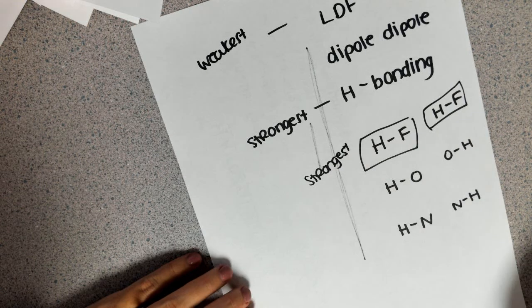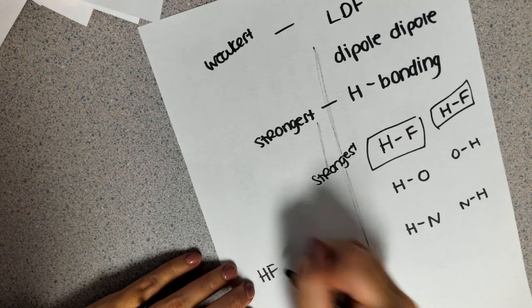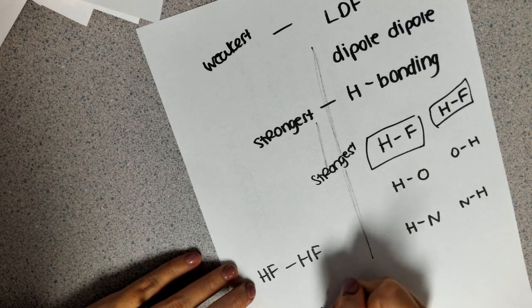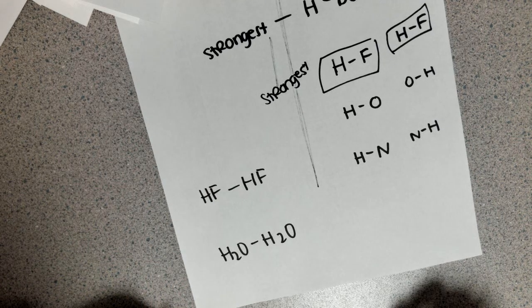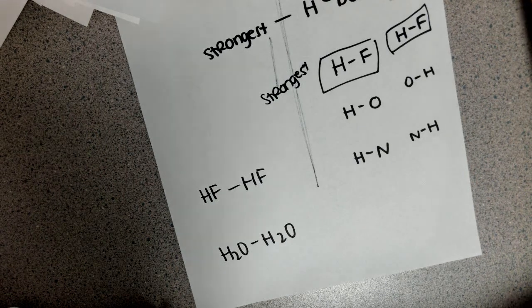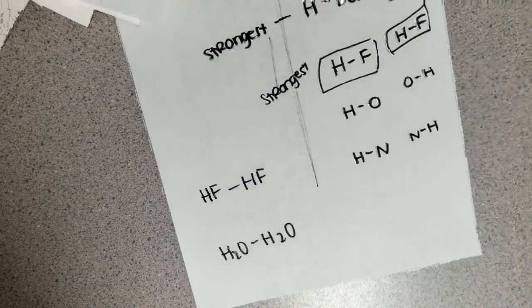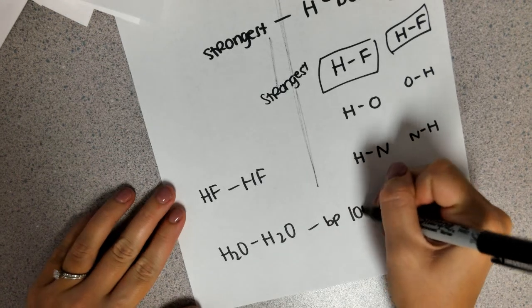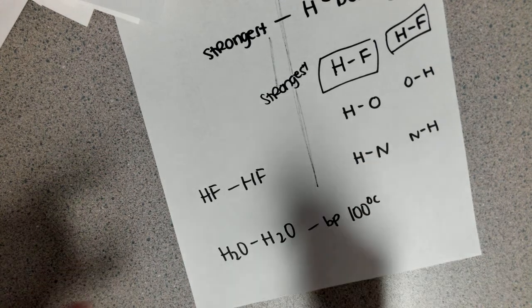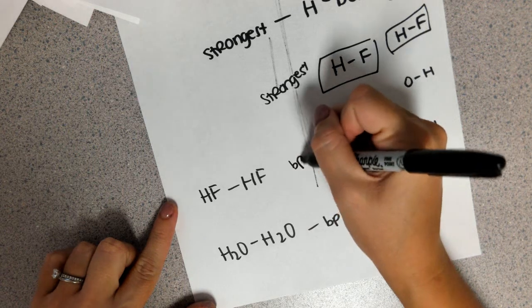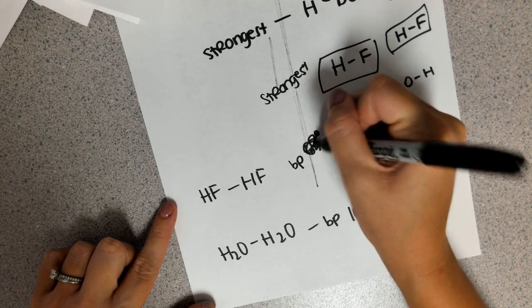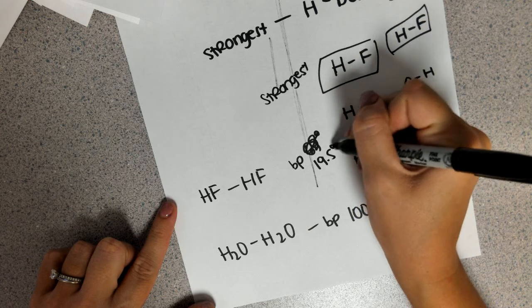Now this messes people up, because if you look at HF versus water, water has a higher boiling point. Water, I hope you know, boils at 100 degrees Celsius. HF, hydrofluoric acid, boils at 19 degrees Celsius.